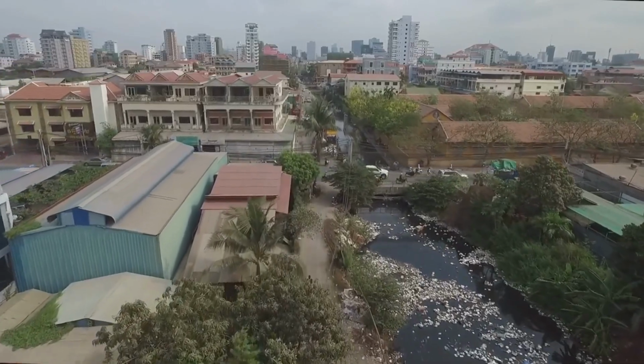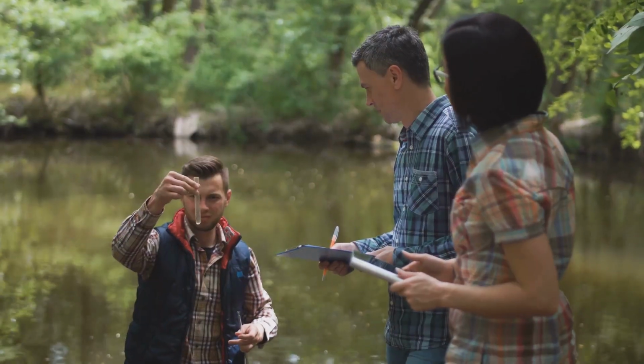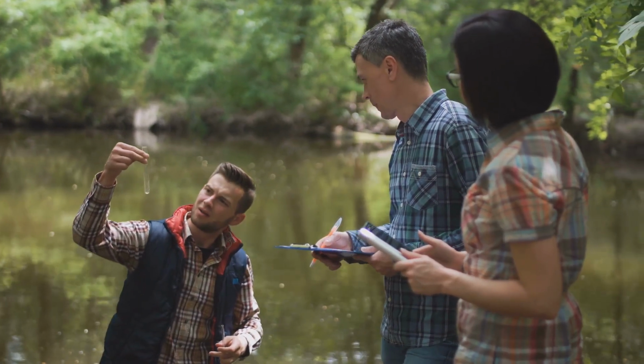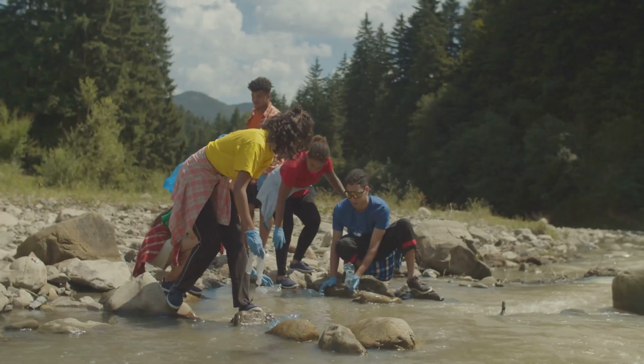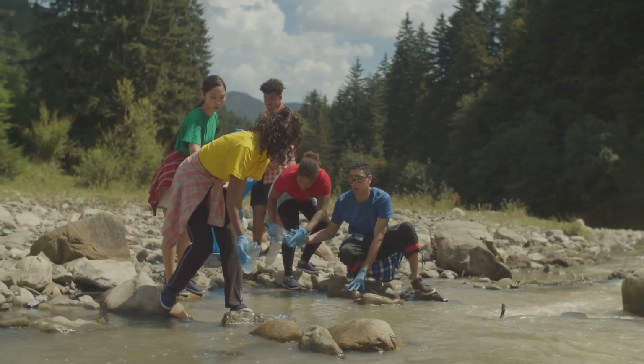In conclusion, human activity can have both positive and negative influences on groundwater and surface water in a watershed. By understanding these impacts and working towards sustainable solutions, we can protect and preserve our water resources for future generations.